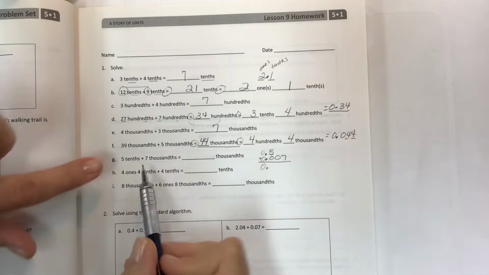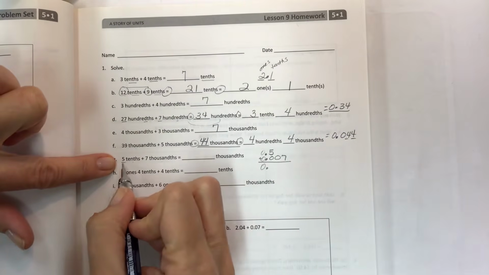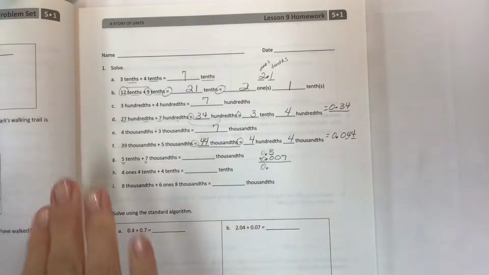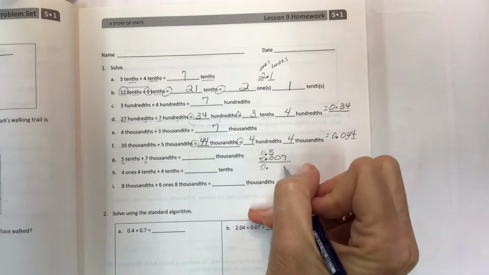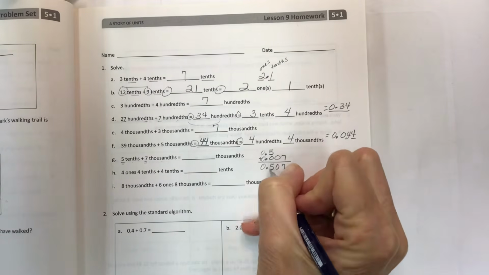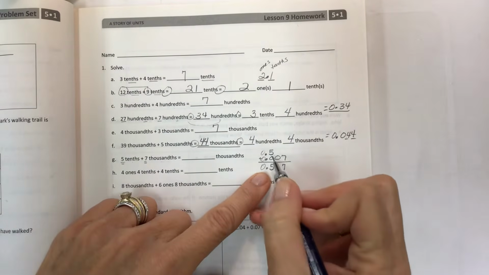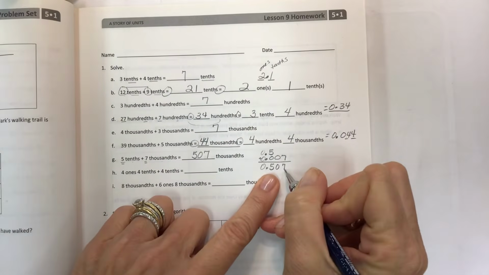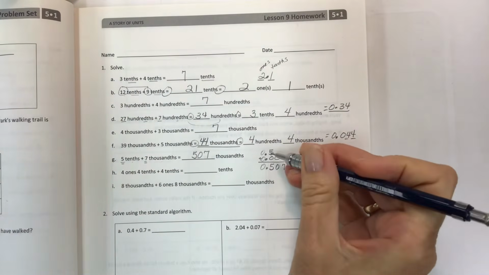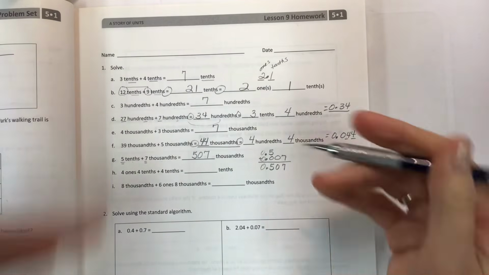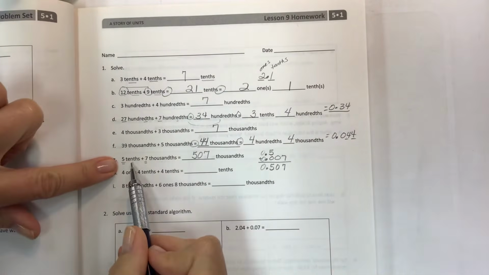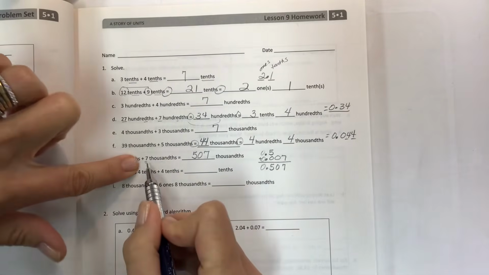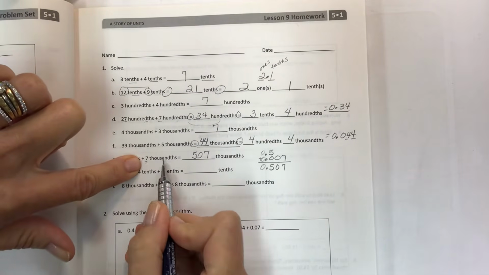But when you have only a single digit plus a single digit in different place value positions, you don't have any carrying over. So everything just falls down, and you end up with the total of 507 thousandths. Now, I highly recommend writing it off to the side until you get used to it, and then you'll know after a while, this goes in this place value position, and this goes into this place value position.